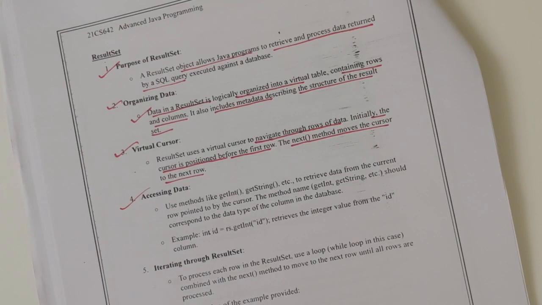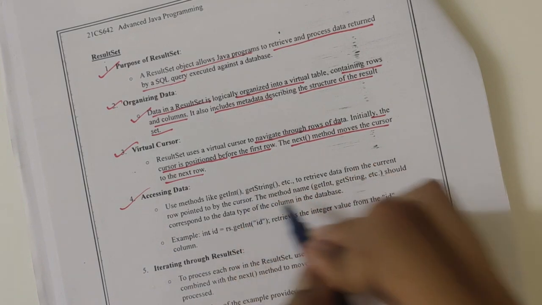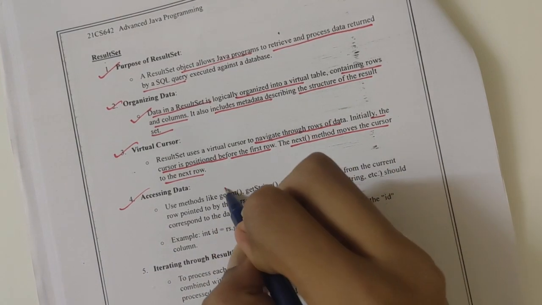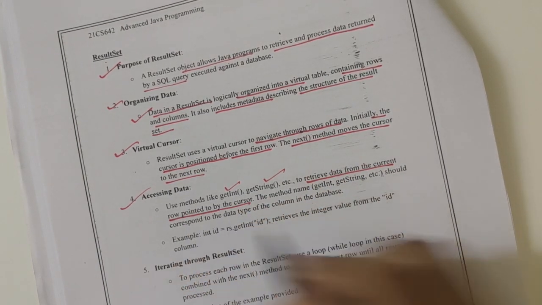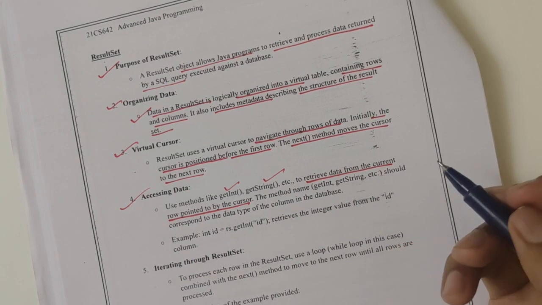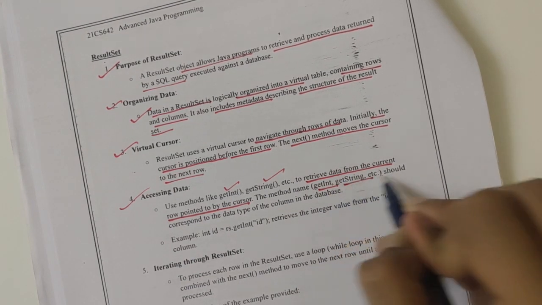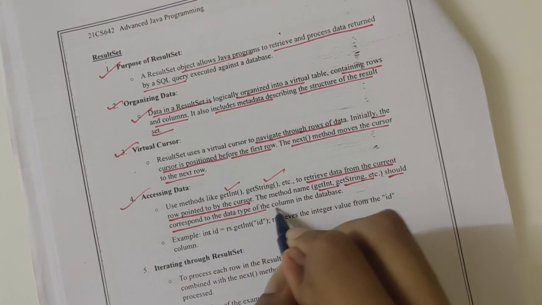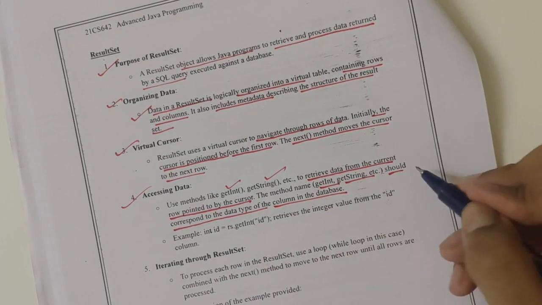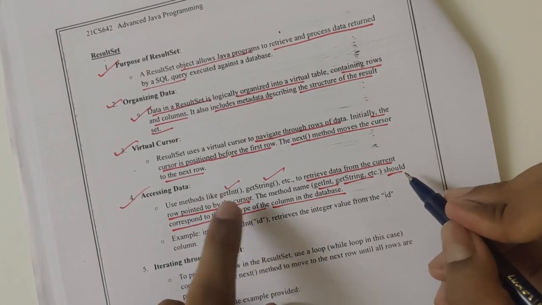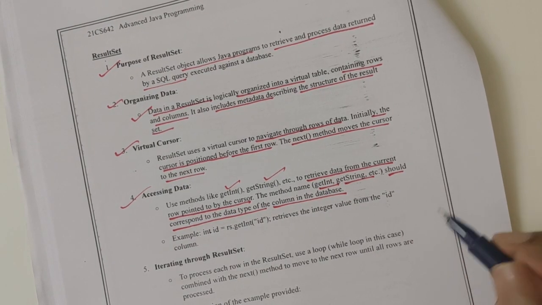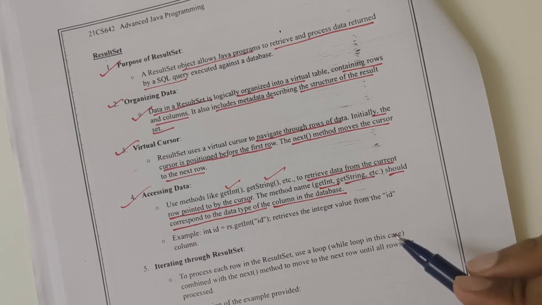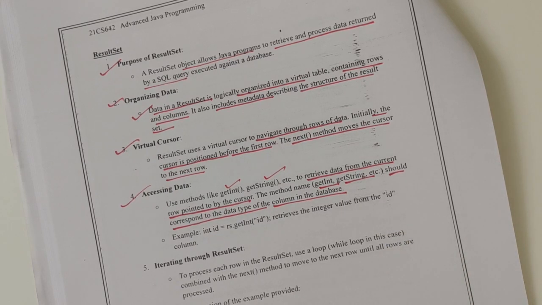Next is access methods. To access data, it will use methods like getInt and getString to retrieve data from the current row pointed to by the cursor. Now, the method name, that is getInt or getString, should correspond to the data type of the particular column. For example, getInt can only be used for fetching integer type data, like employee ID, whereas getString can be used to take only string type values, for example name.